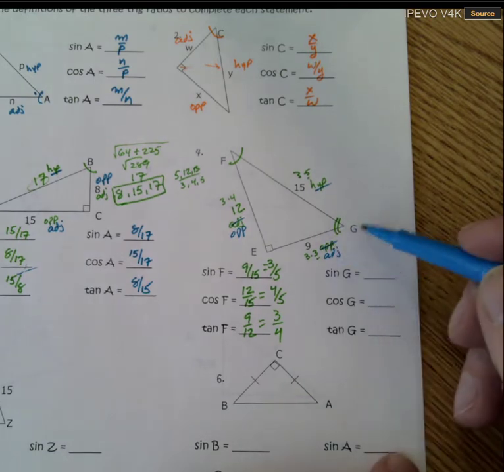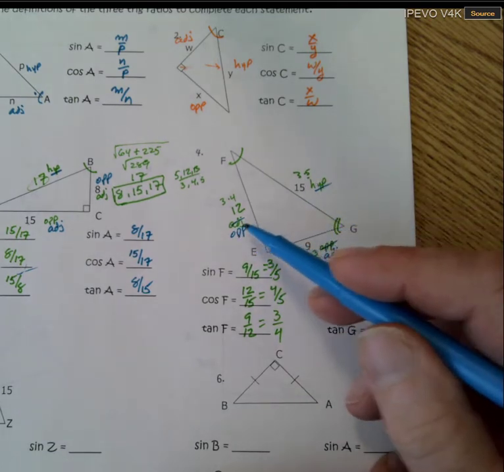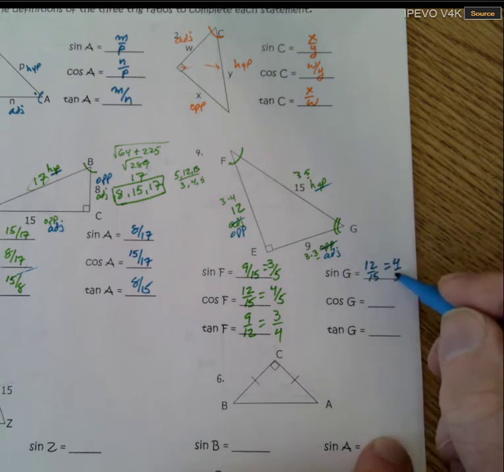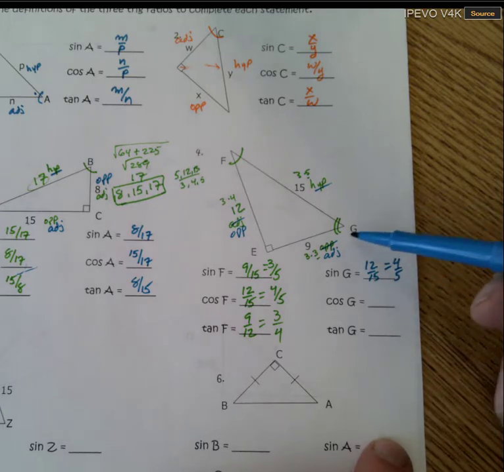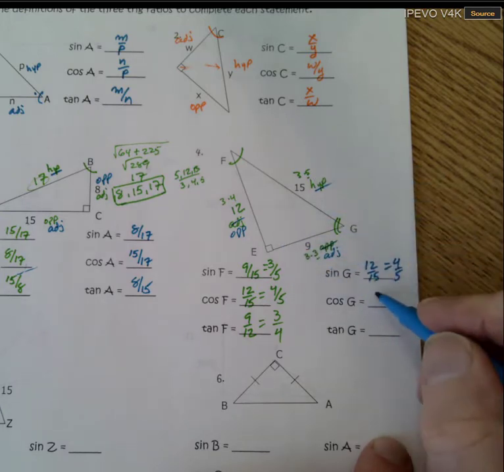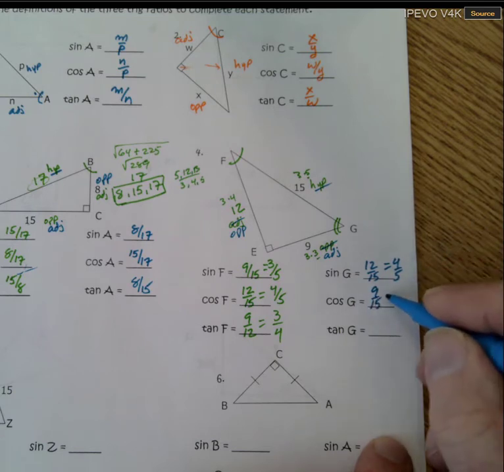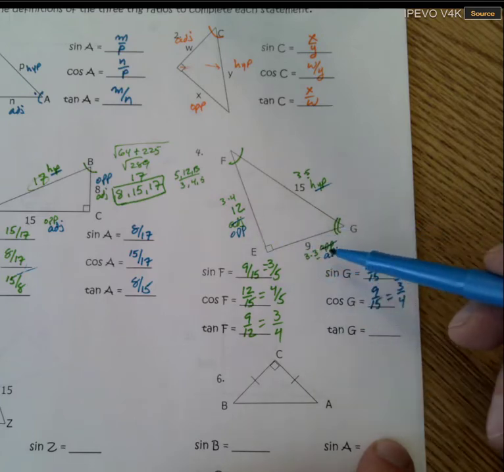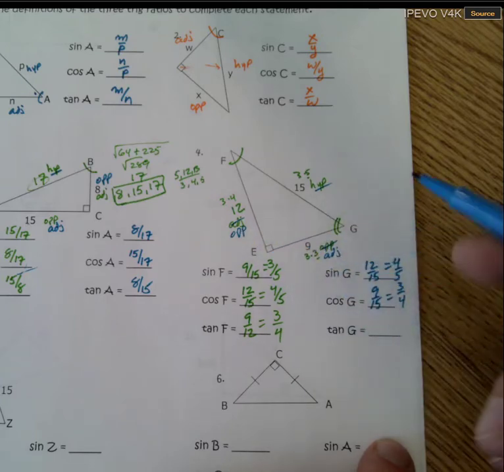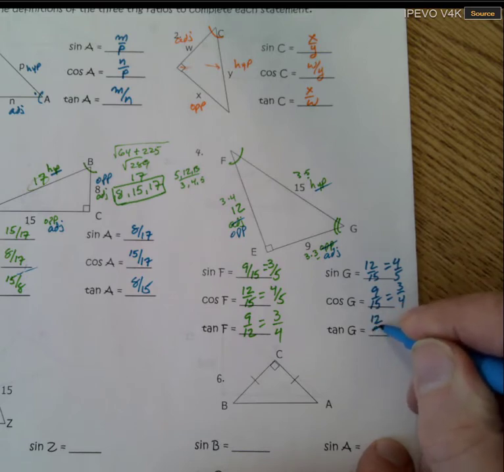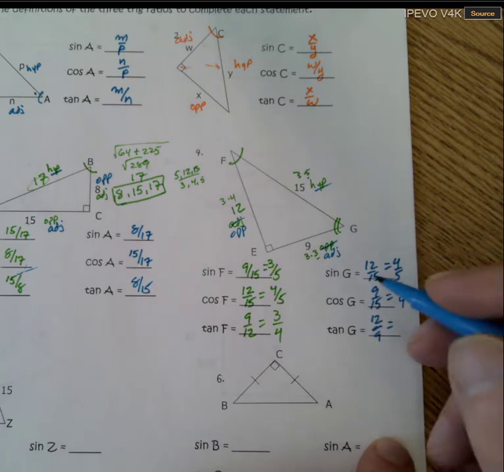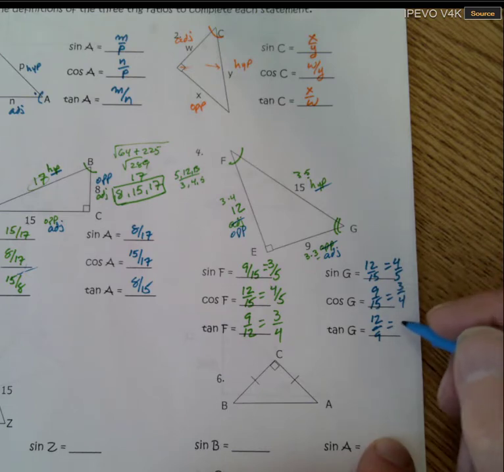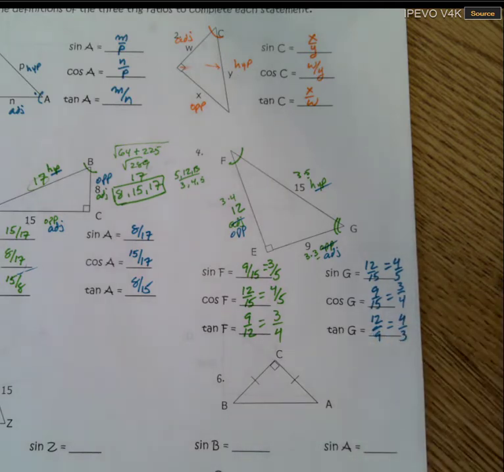So sine of G, opposite over hypotenuse, 12 over 15, which simplifies to 4 over 5. Cosine of G, adjacent over hypotenuse, 9 over 15, which simplifies to 3 over 4. And tangent of G, opposite over adjacent. Opposite is 12, adjacent is 9. We got 12 over 9, which simplifies to 4 over 3. Take a 3 out of both of those.